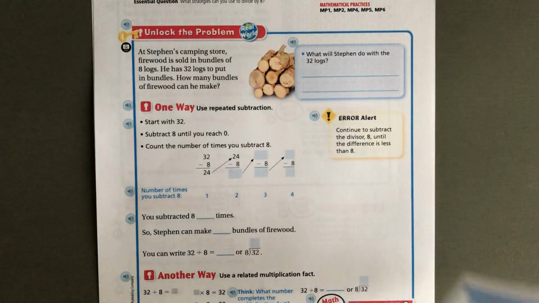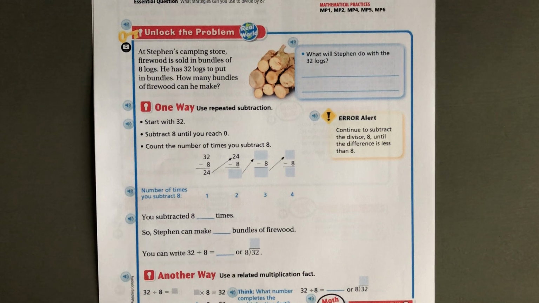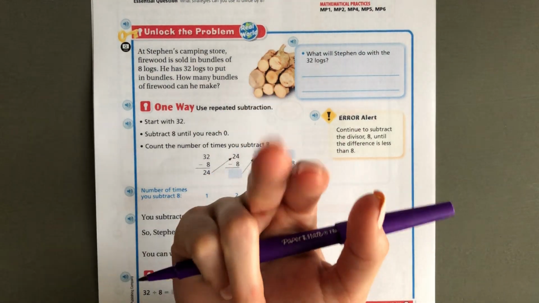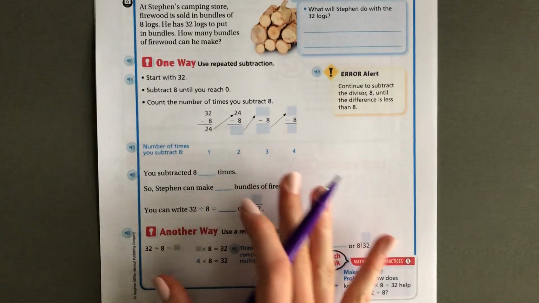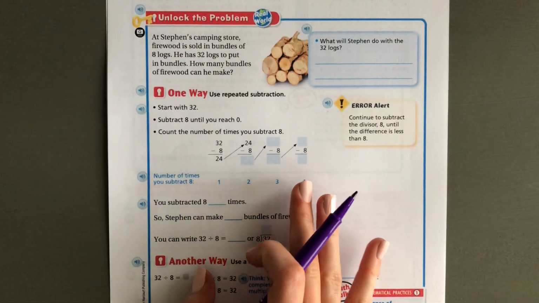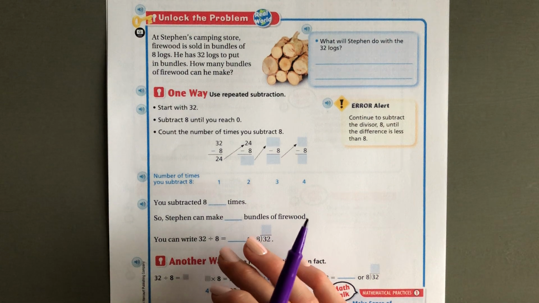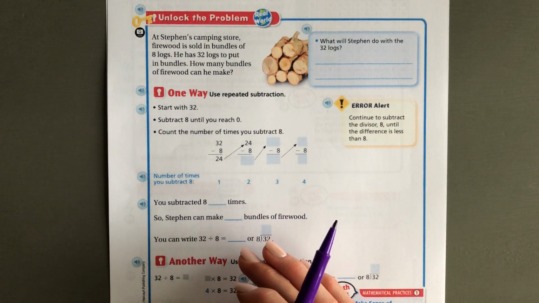Now I want you to flip to page 409, and this is lesson 7.8, and it talks about using or dividing by 8. So we already have used related facts, we've made an array, we've used equal groups. Another way that we can do it is repeated subtraction. So let's look at the problem on page 409. You should be on page 409.